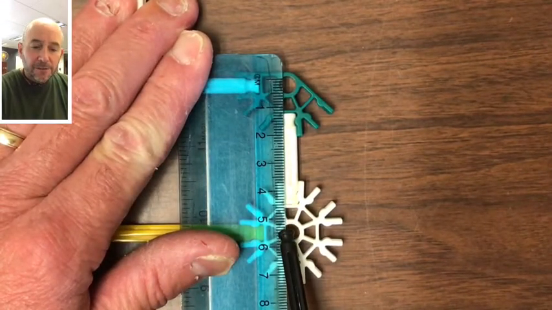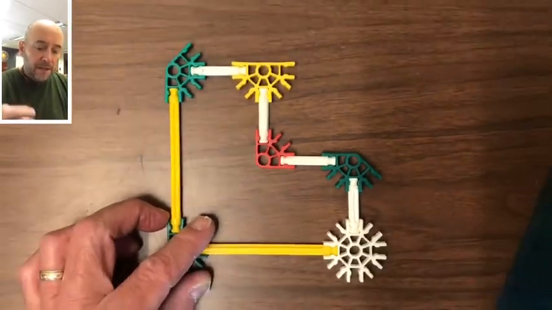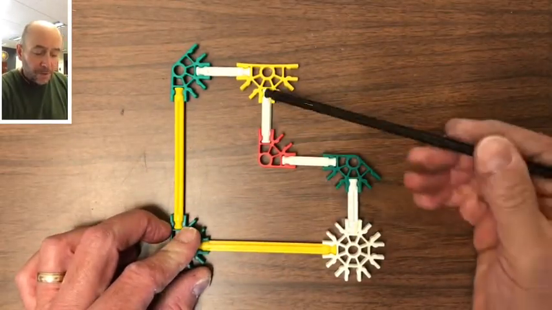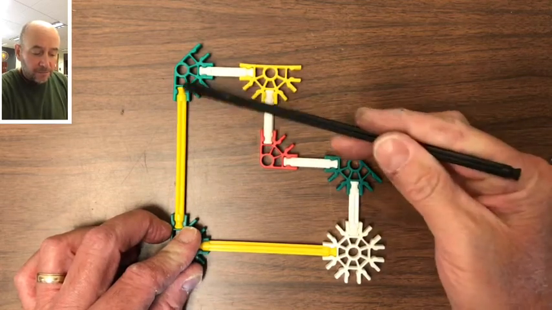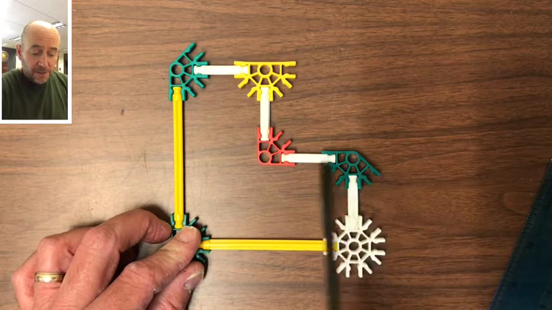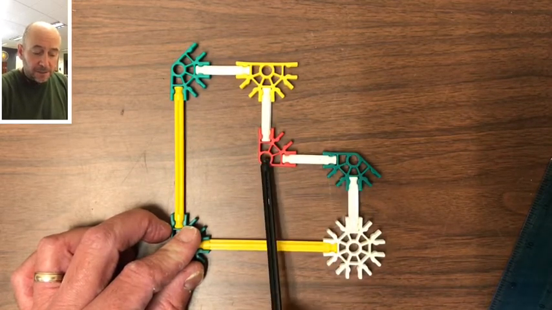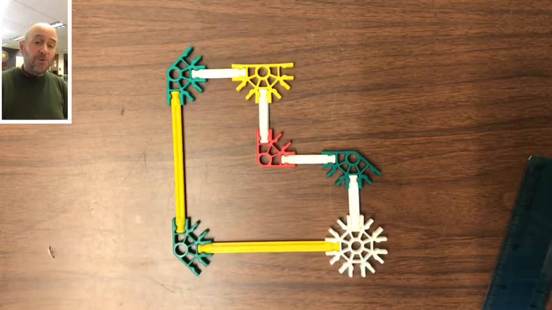5.5 centimeters. Well, if we know two white rods are equivalent to a yellow rod when connected, we know that this must be the same distance as that. And we know that this distance must be the same distance as that. So you can do all sorts of neat tricks when you're figuring out perimeter.